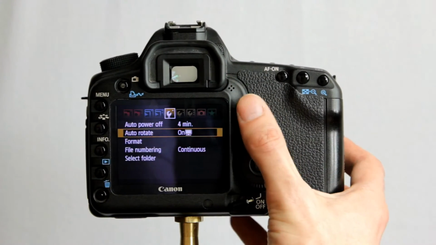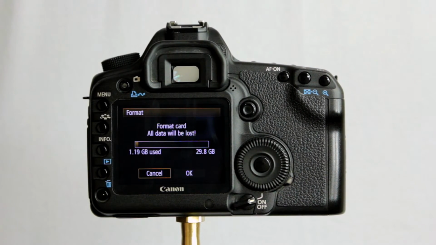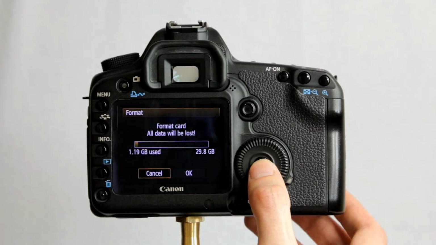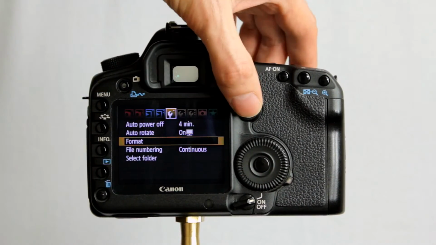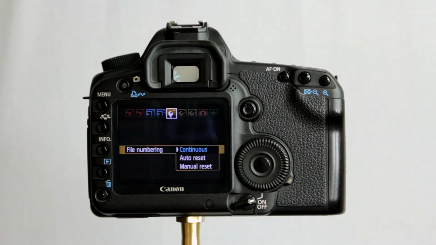So next one is format, where obviously we can format the card, which I don't want to do on this one, so we'll cancel out of that. And we have the file numbering options, where we can set continuous or auto reset. Continuous will run from file 00001 all the way up to 9,999, and then it will reset automatically.